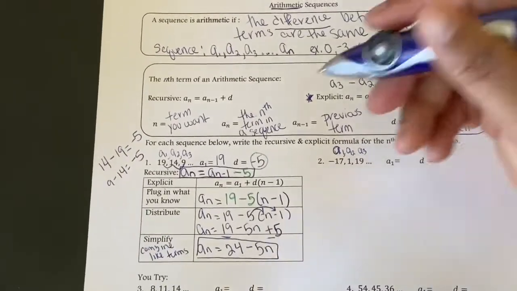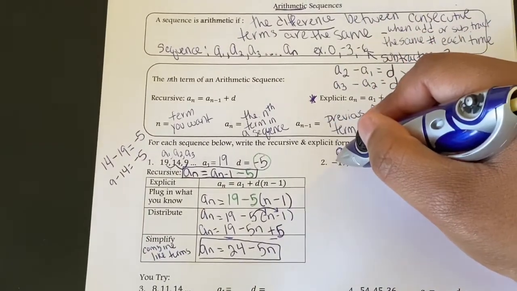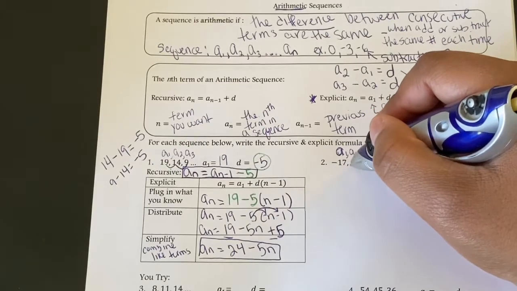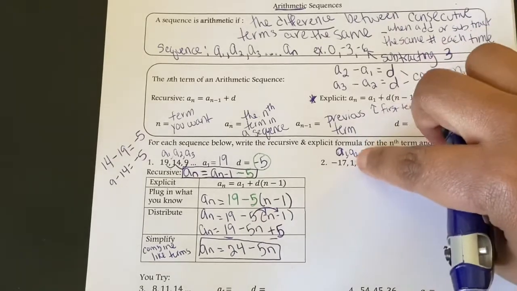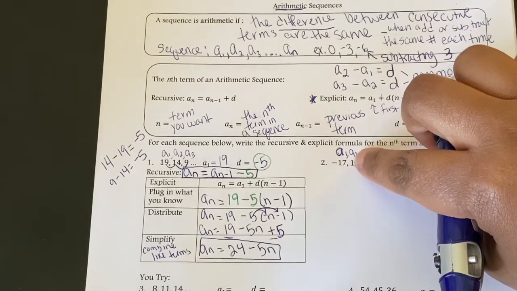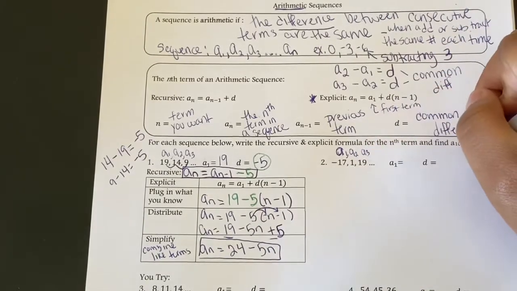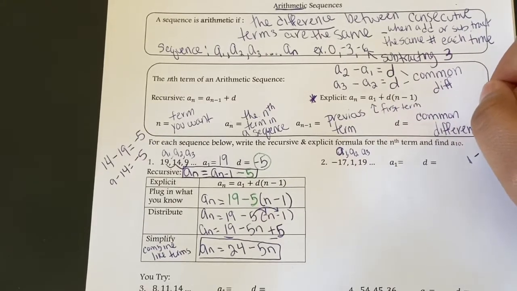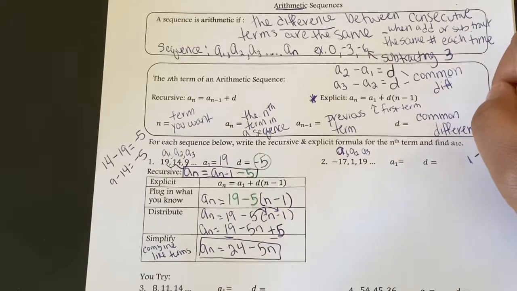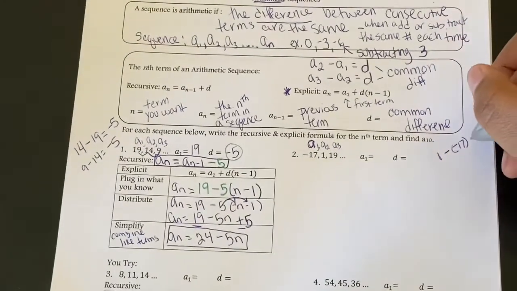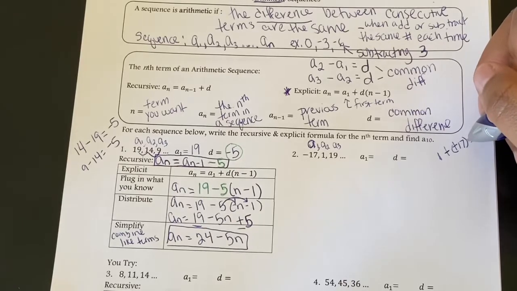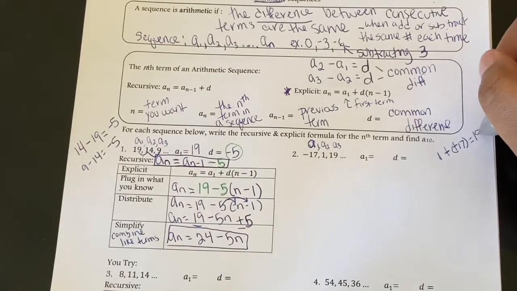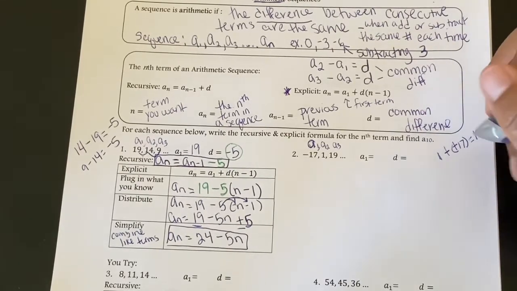So how did I get from negative 17 to 1? Let's look. I'm going to take my a sub 2 to find my common difference. So a sub 2 is 1, and I'm going to subtract negative 17. And that's going to equal, these two negatives make a positive, this becomes 18. So my common difference so far looks like it's 18.